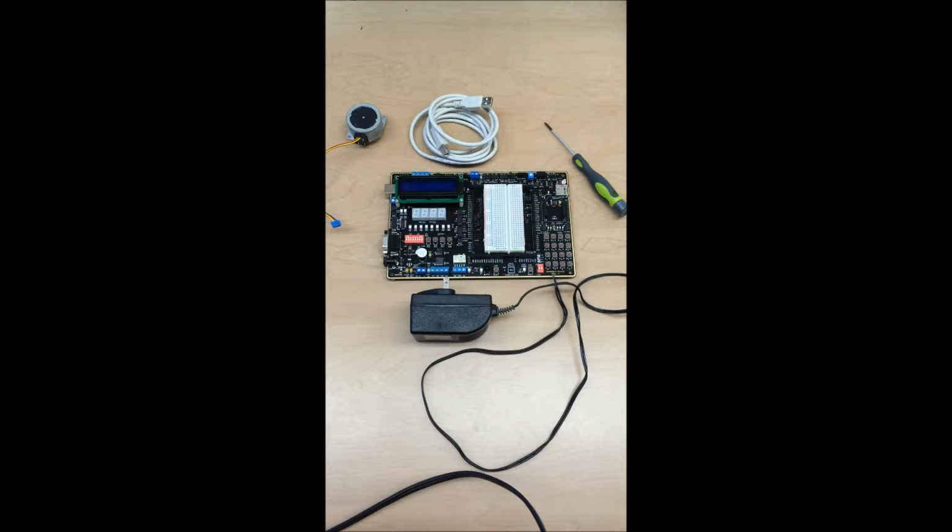And then on the board we'll be using the push buttons, so switches 2 through 5, and also the LCD display. And you will need a screwdriver to connect the leads from the stepper motor to the board on the connections labeled M1 through 4 down at the bottom. And you'll also need to connect the power supply to the connections right next to those M1 through 4 connectors.